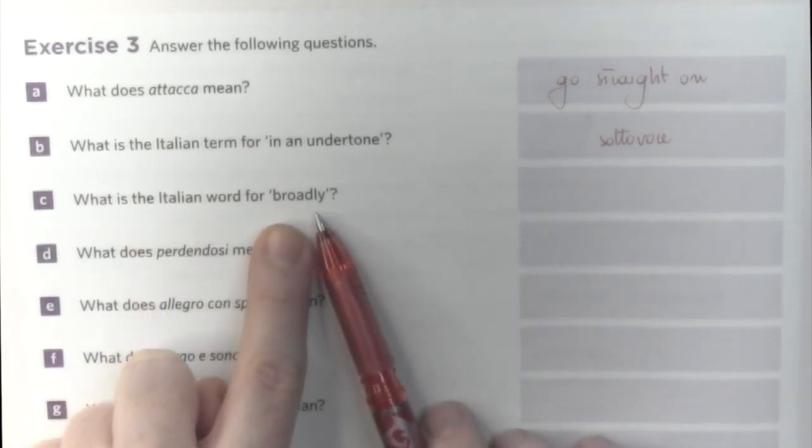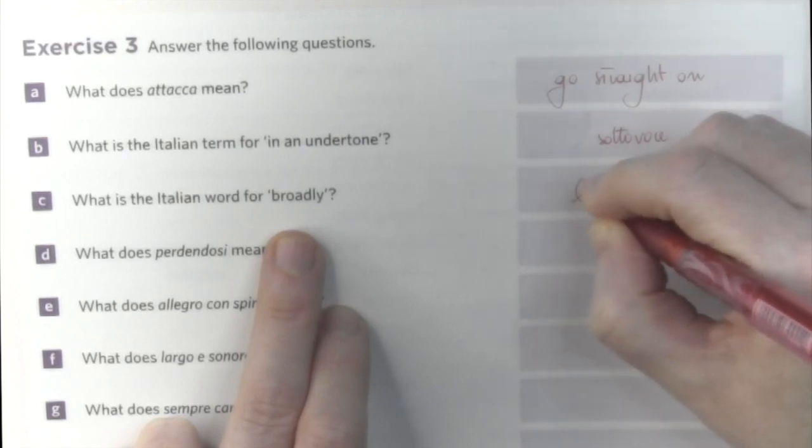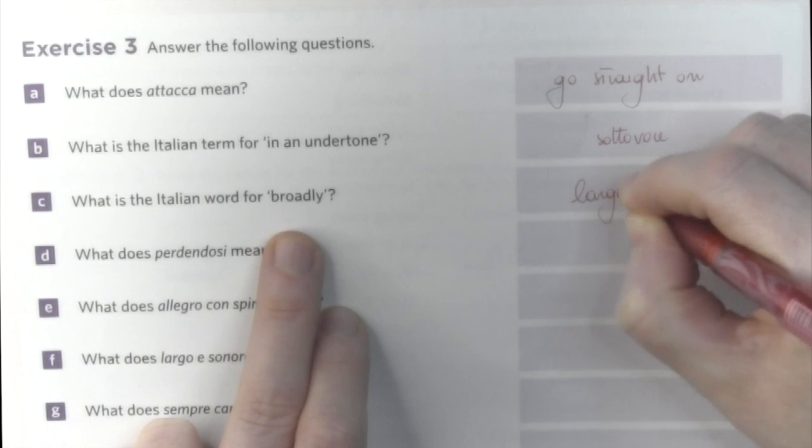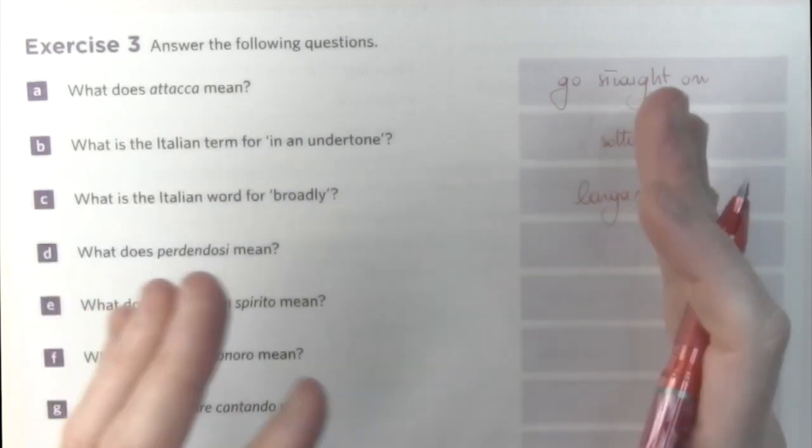The Italian term for broadly is largamente, I think. That means, you know, largo means vast, to expand. In music, often space and time mean the same thing as in astrophysics.